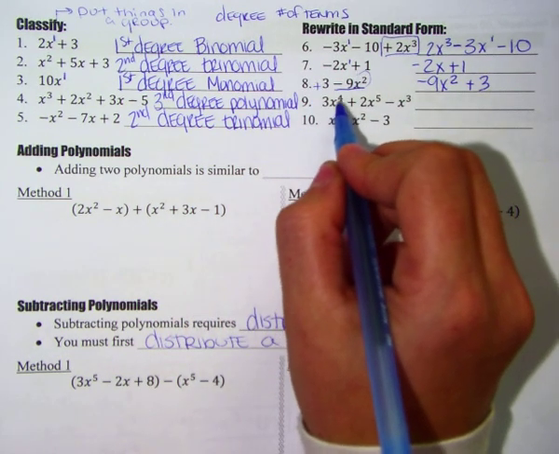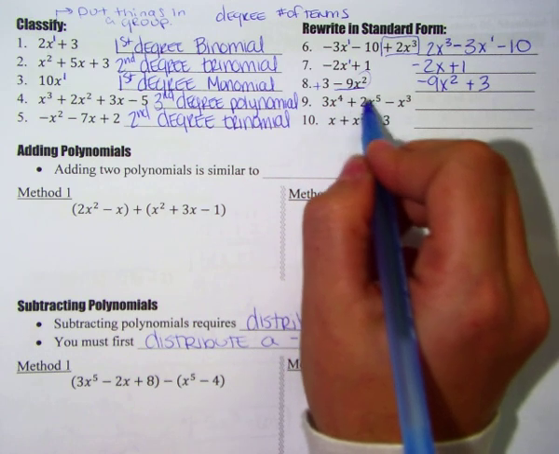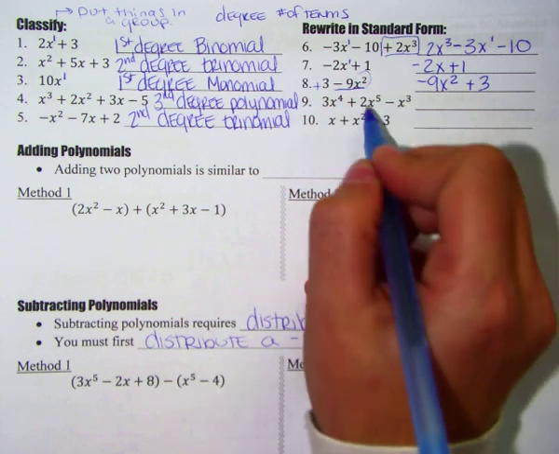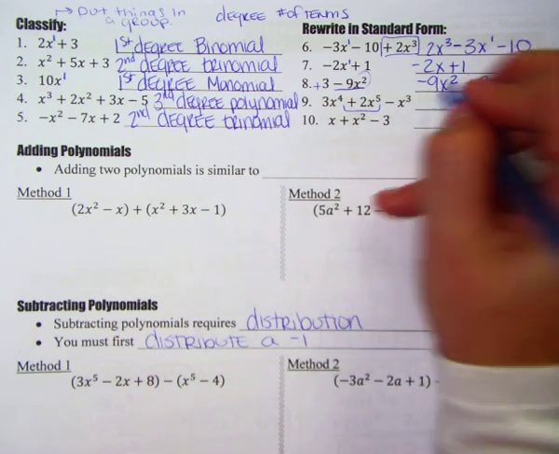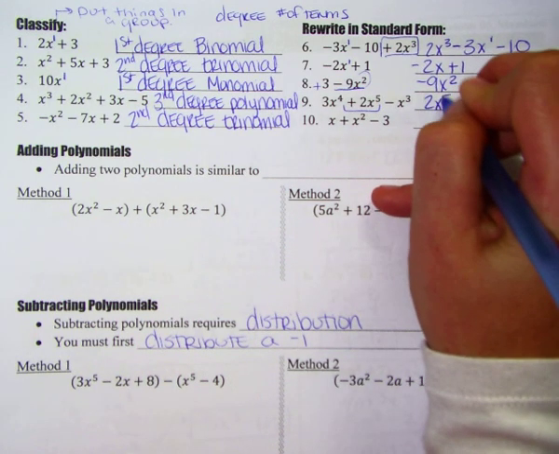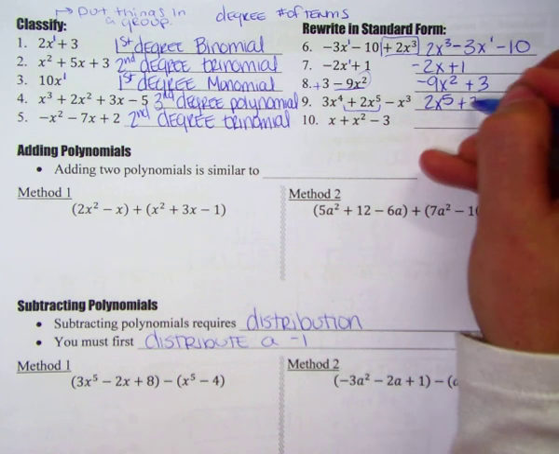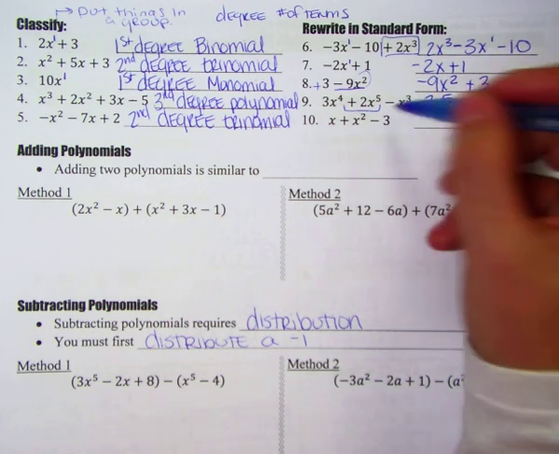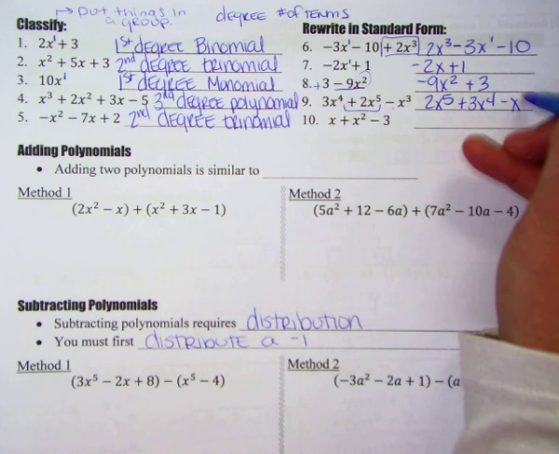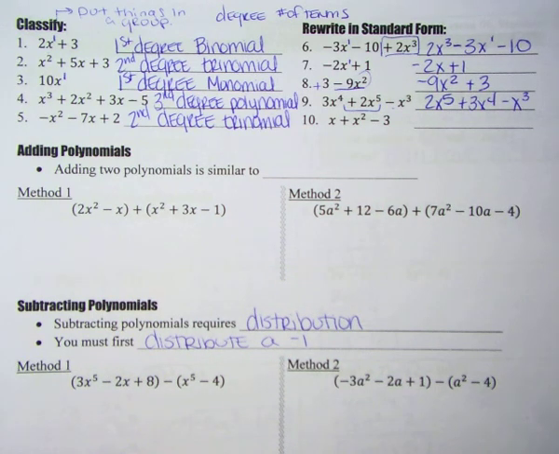In this term, I have an x to the fourth. This term, I have an x to the fifth. This is x to the third. So x to the fifth is the highest. It will go first. Next is the fourth power, so that will go next. Lastly, the third power goes last.